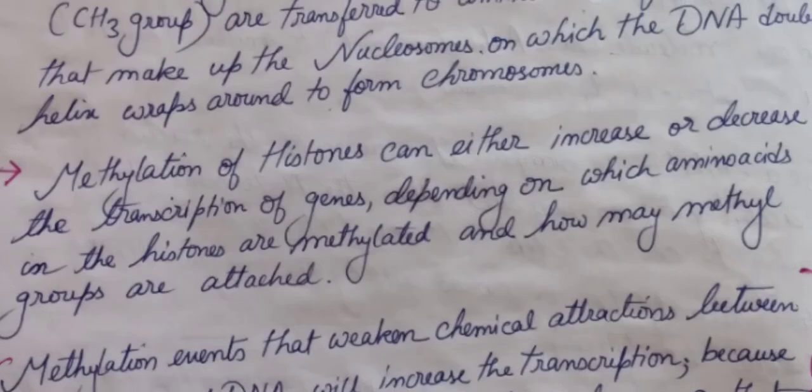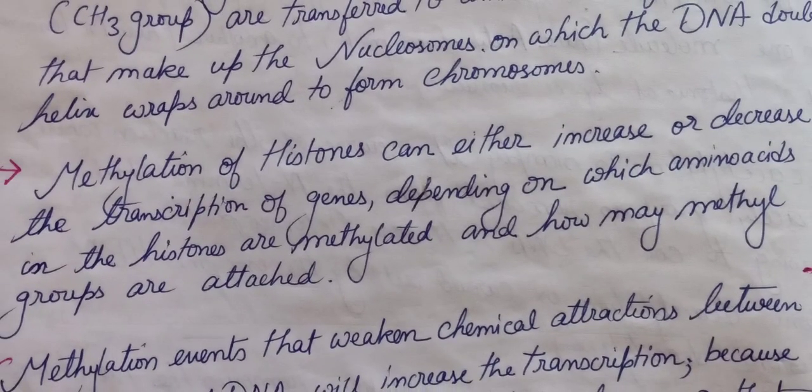Methylation of histone does not mean that the chromosomes will be condensed and silenced totally, not like that. Depending on which amino acid of your histones is getting methylated and how many methyl groups are attached, methylation of histone can either increase the rate of transcription or decrease the rate of transcription.